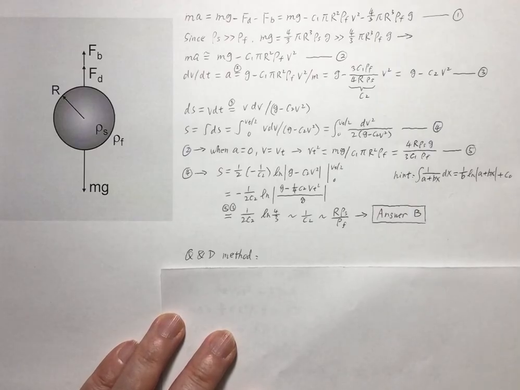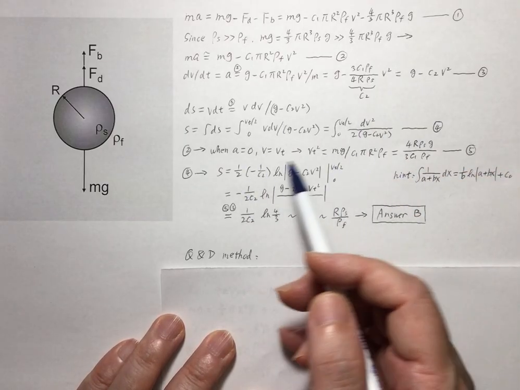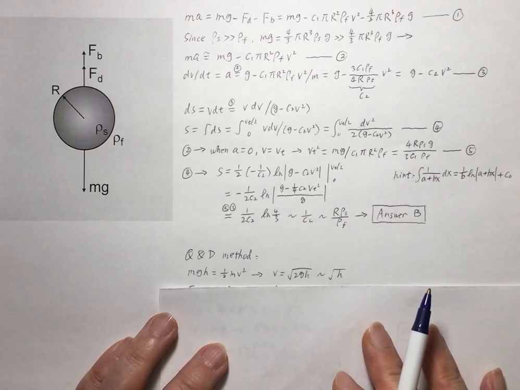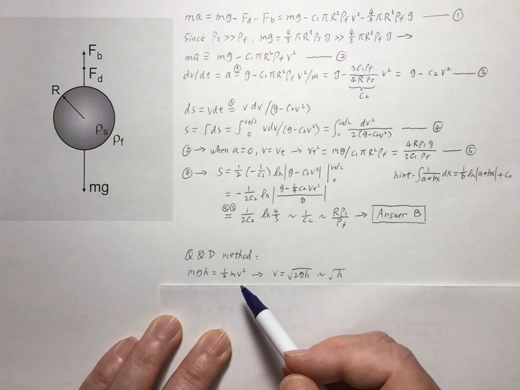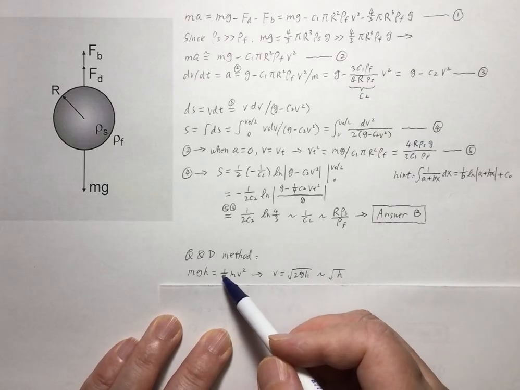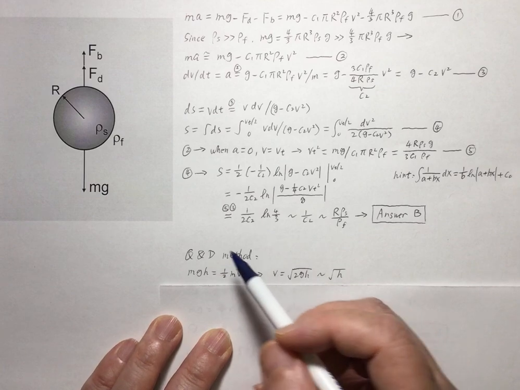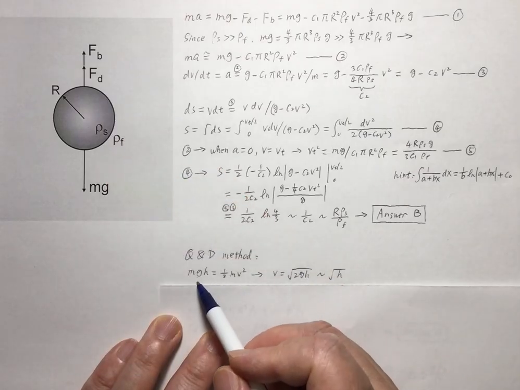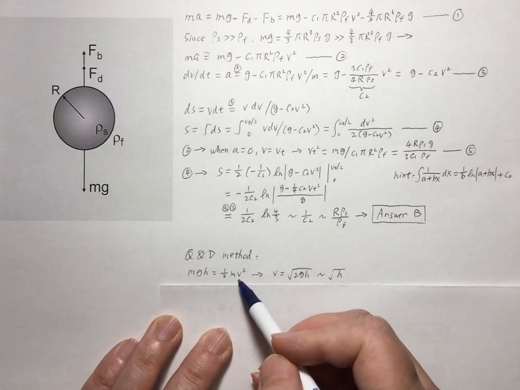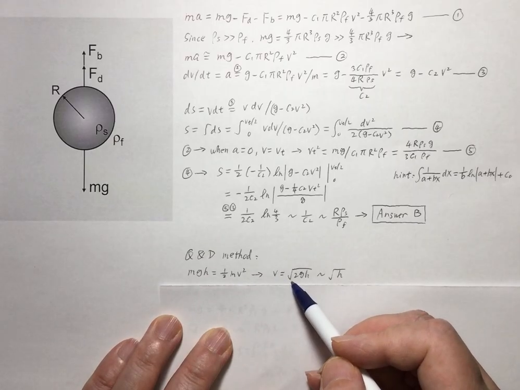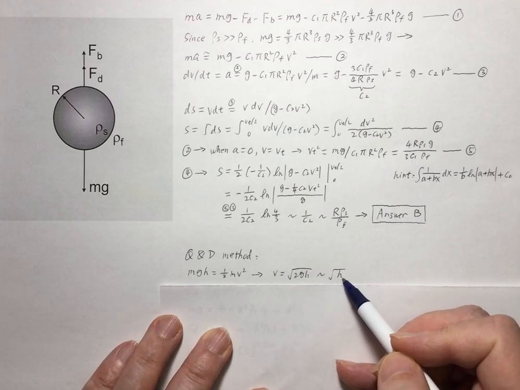It's not supposed to be very strict like the work above. Now assume the sphere falls a distance of h. Without considering the drag force Fd, we have this expression: mgh equals the kinetic energy, the potential energy equals the kinetic energy. So v is the square root of 2gh, which is proportional to the square root of h.